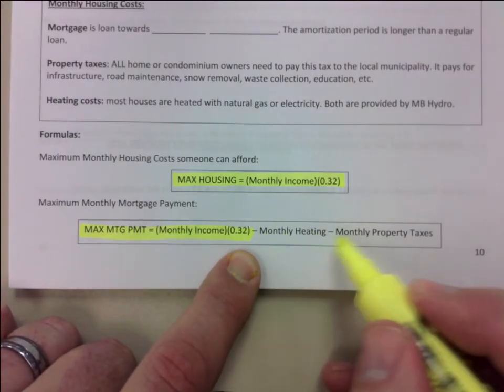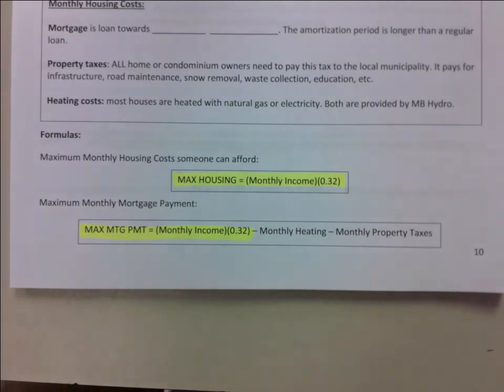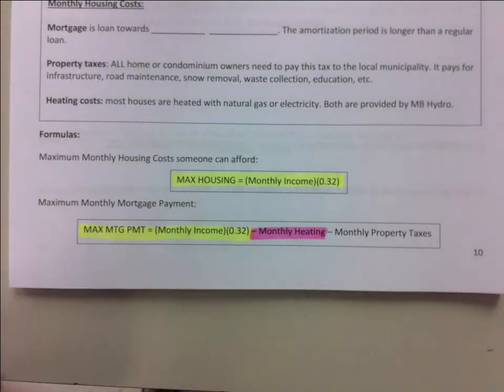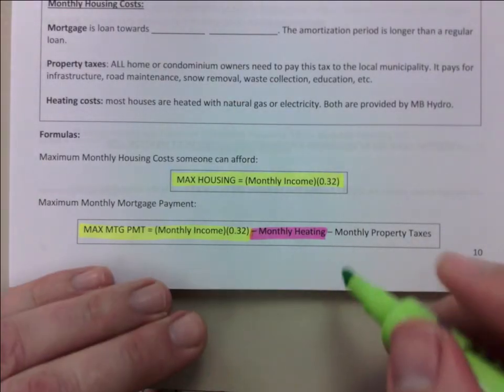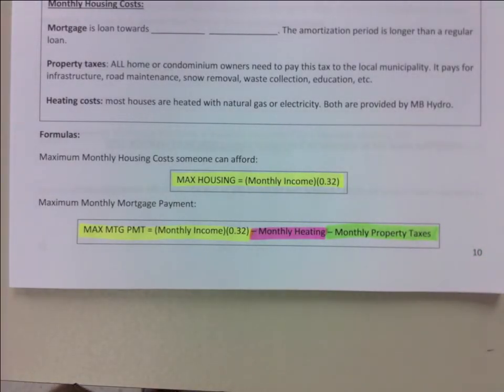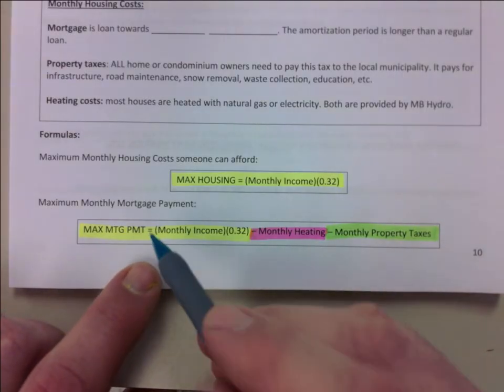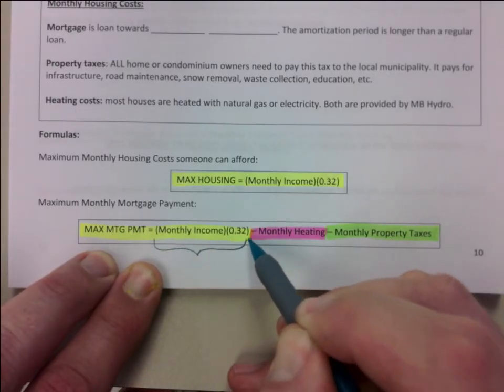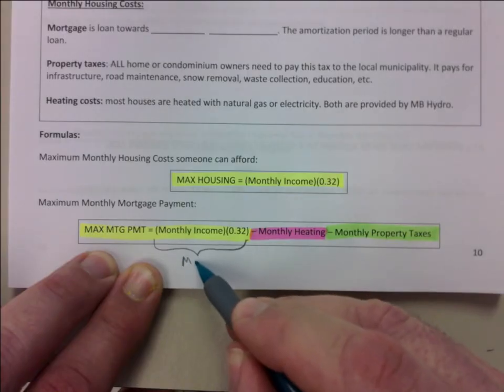You subtract the heating, you subtract the property taxes. I'm going to give this a different color. You take away the heating, and you take away your property taxes. I will make a bracket down here if you wouldn't mind adding that. This is your maximum housing.